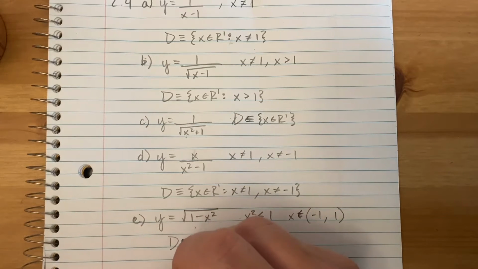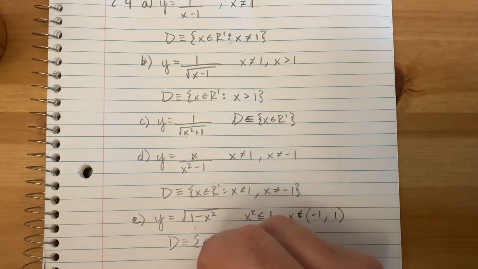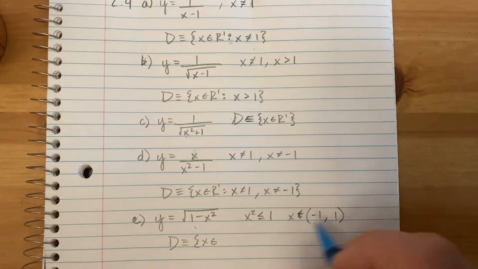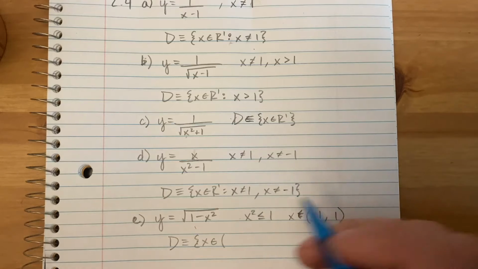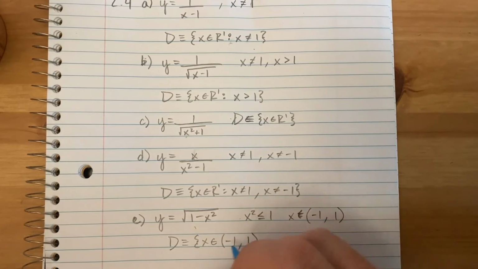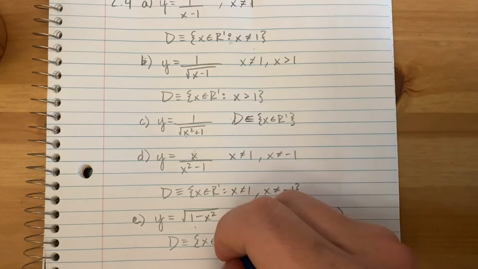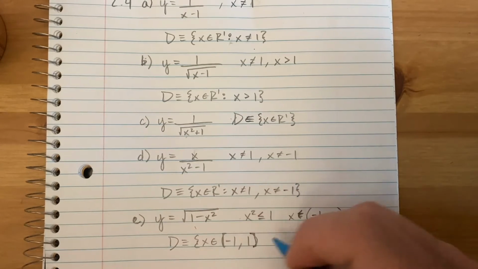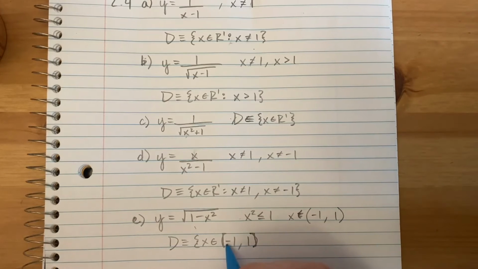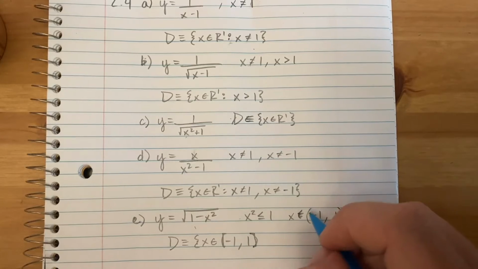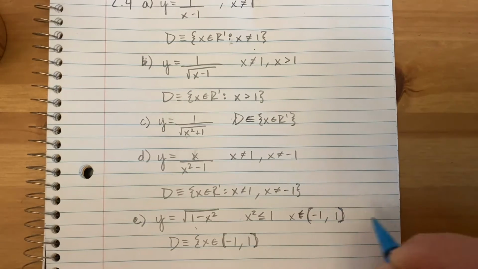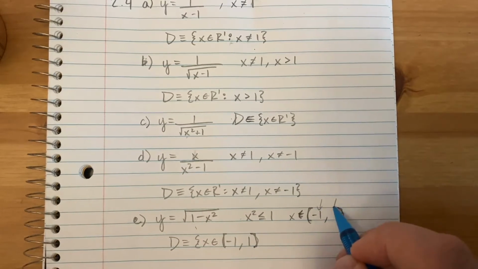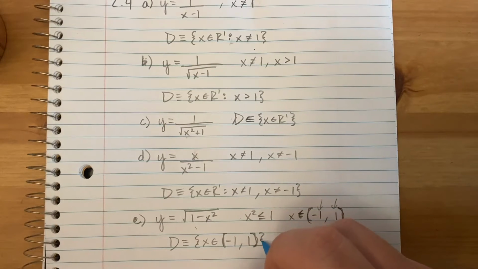So in set notation, let's see, x is an element. We can put it this way, in fact. X is an element of the interval negative 1 to 1. And in fact, that would be a closed bracket because it could be equal to negative 1 or positive 1. So negative 1 included and positive 1 included as well. So not an open bracket like this, but rather a closed bracket to indicate that these are included in the set, right? So there we go.